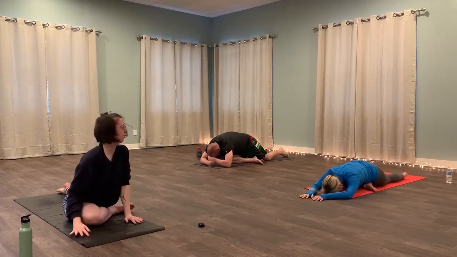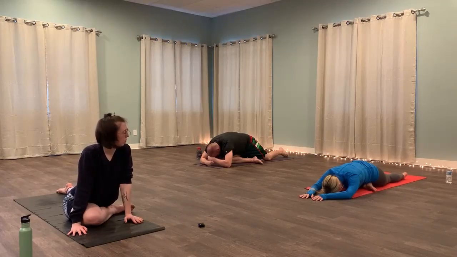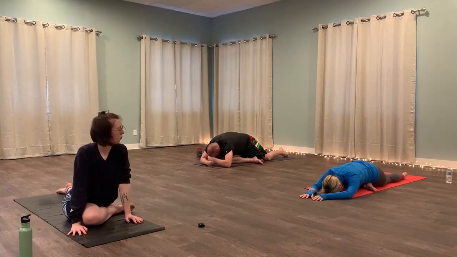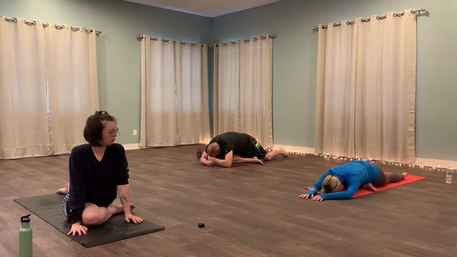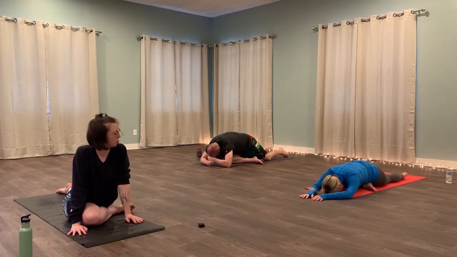Allowing yourself to surrender your weight in, knowing that you're safe in this pose and you have permission to come out of it at any point. Giving yourself time to soften.